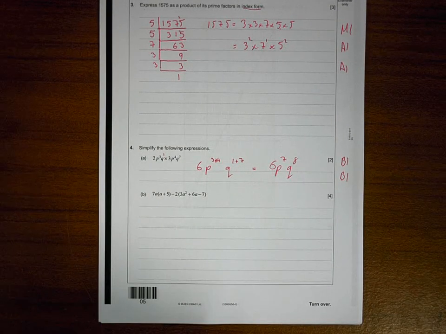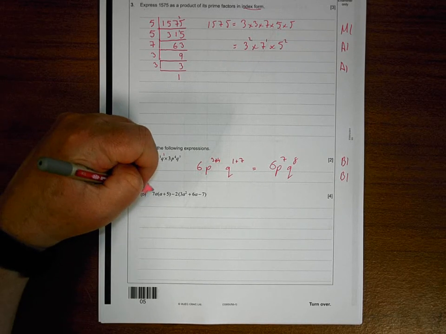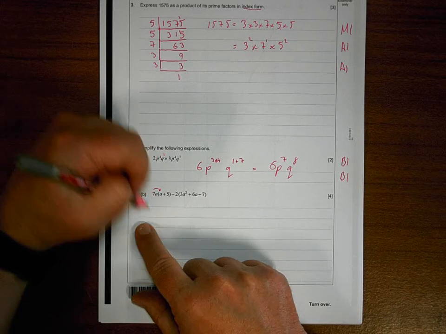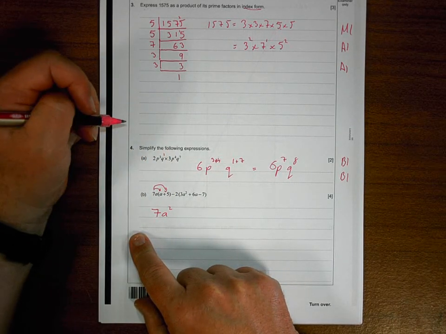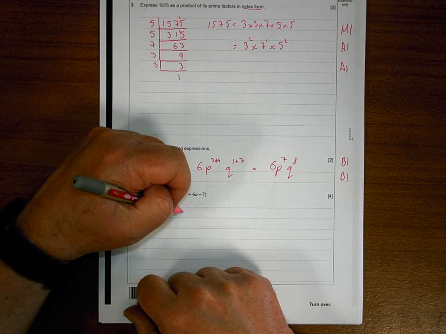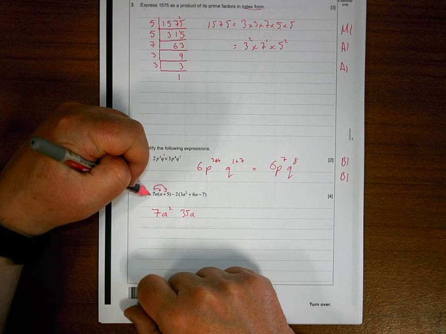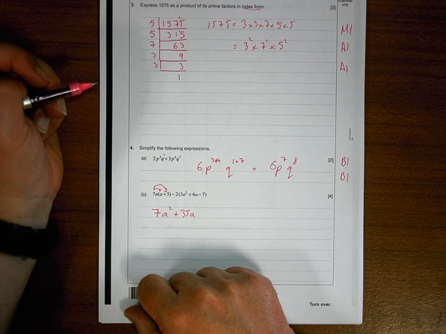Okay, so we're going to expand the brackets and simplify. This one, you multiply whatever's outside by every term that's in, so it would be 7a times a, 7a squared. 7a times 5 will be 35a. That's plus, signs are the same, answer's positive.